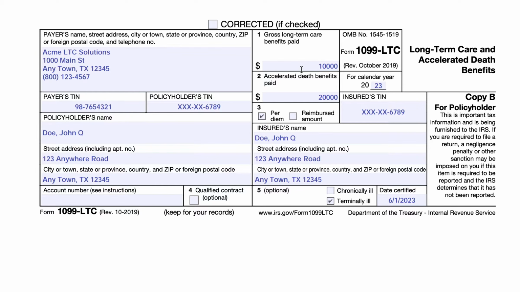So let's start with box 1, which is the gross long-term care benefits paid. This will generally be everything that was paid out under a long-term care policy except for accelerated death benefits. These can be paid out on a per diem basis, any other periodic basis, or on a reimbursed basis.